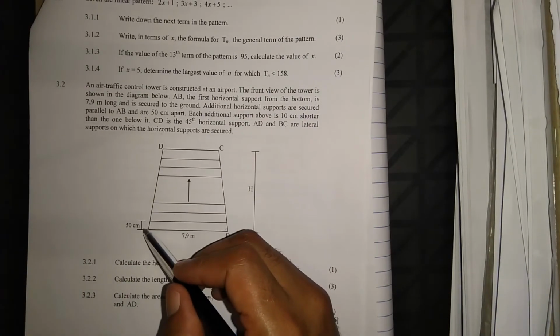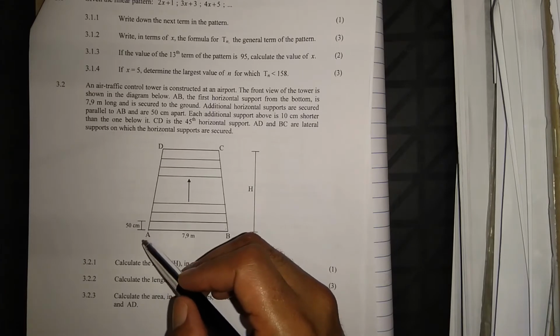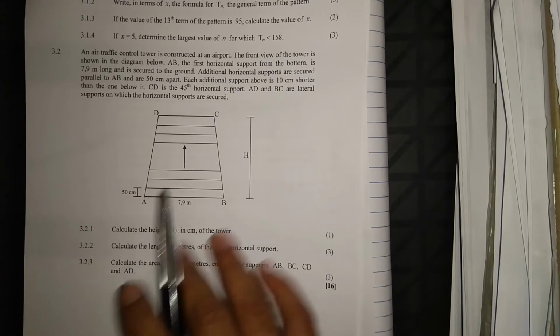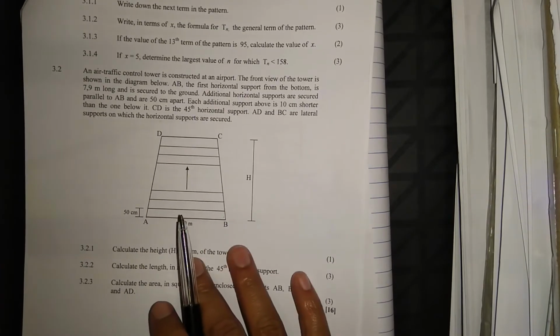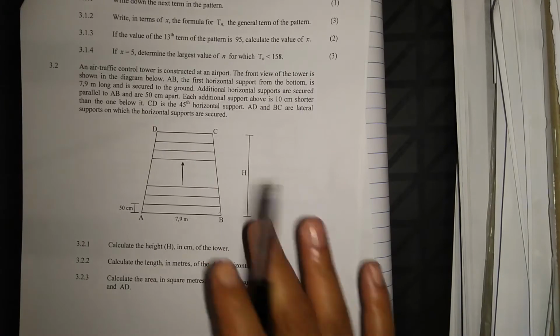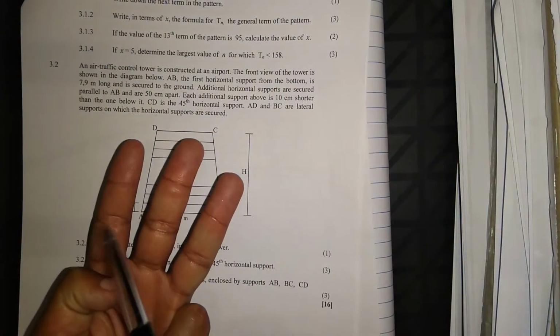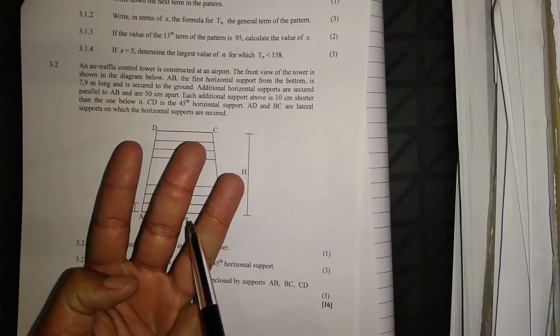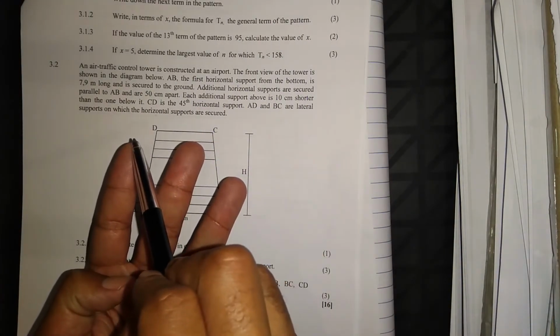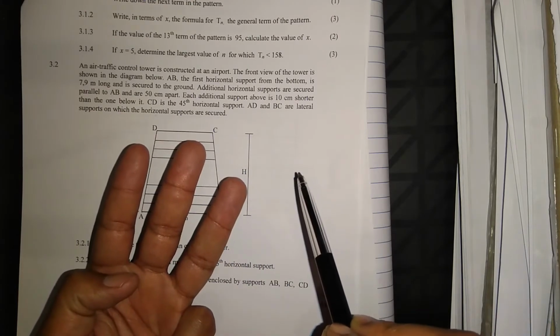The spacing between the horizontal supports is 50 centimeters. But we must count how many gaps there are. If I have 3 supports, support 1, 2 and 3, how many gaps do I have? 1, 2. So it means 50 plus 50, which is 100 centimeters.